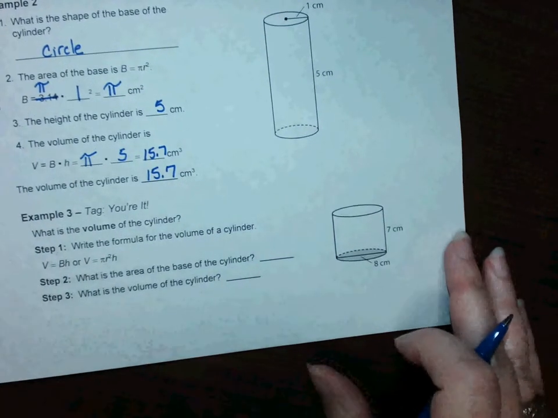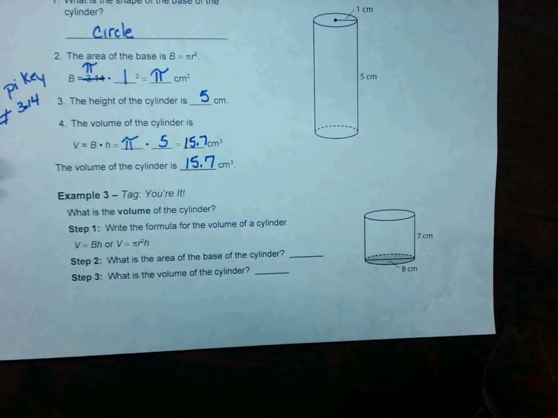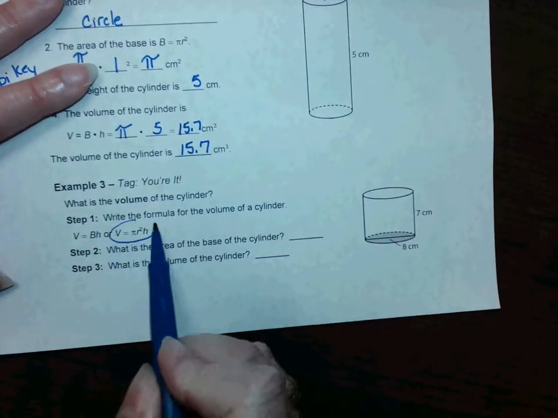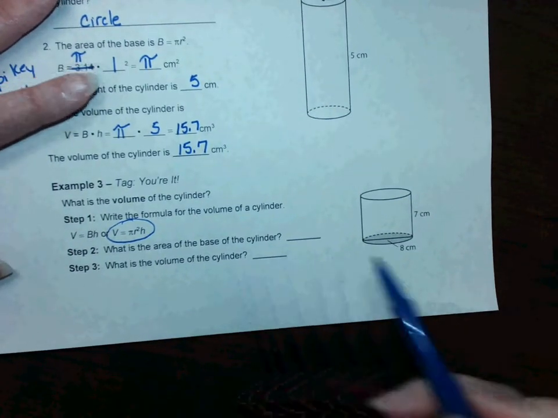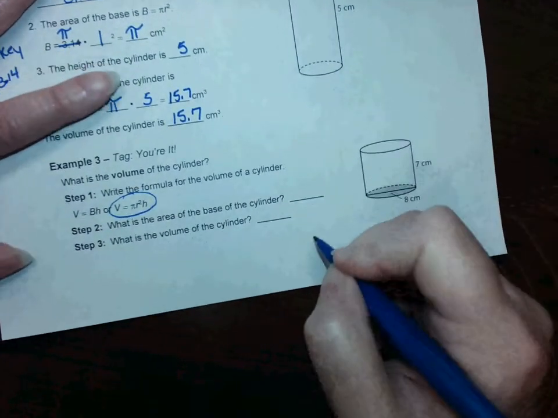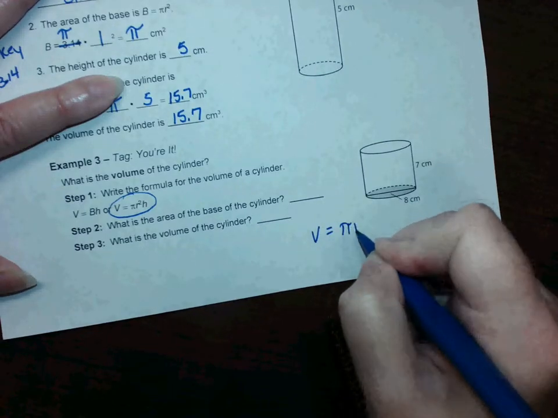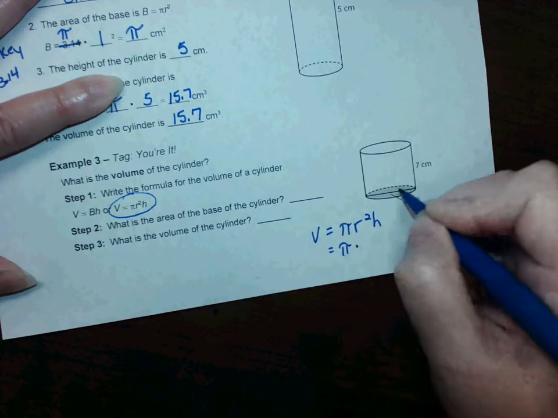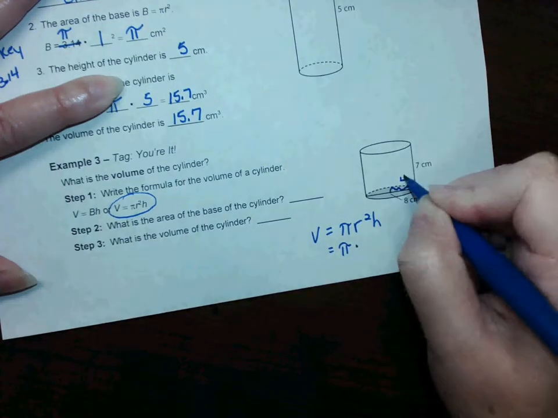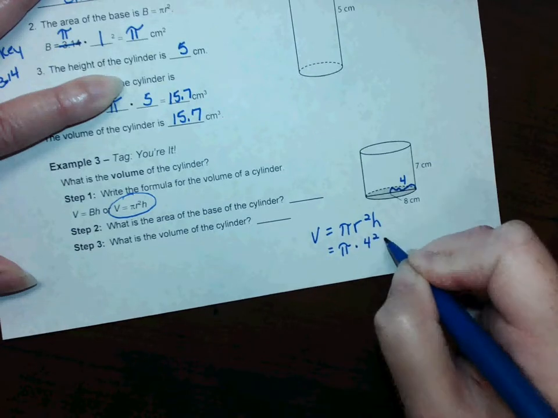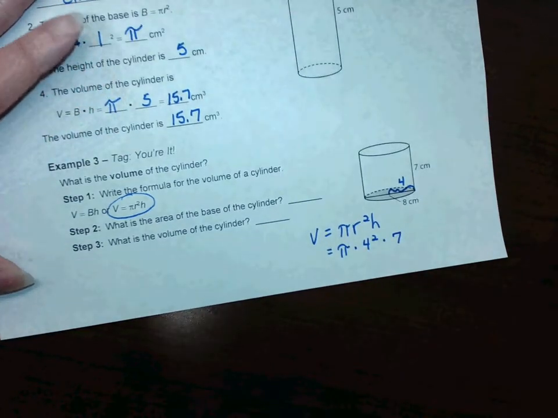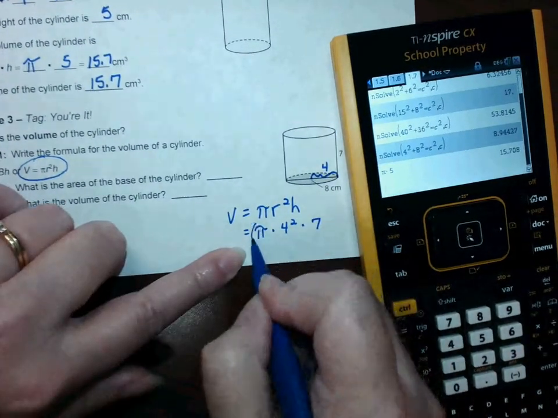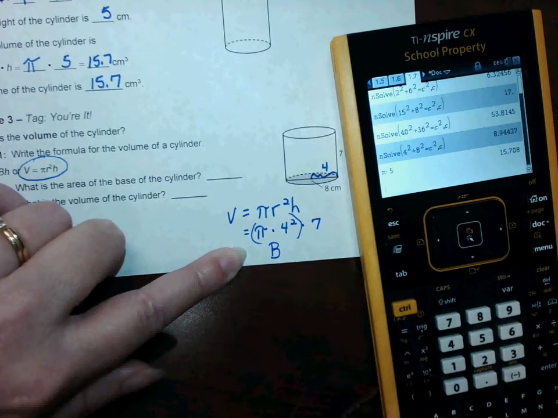Okay, so now example 3. What is the volume of the cylinder? So I'm going to use pi r squared h. The area of the base of the cylinder would be, I'll write my formula and then I'm going to fill it in. Pi times the radius would be 4 times the height, which is 7. The area of the base would be this pi r squared part. This is the big B.